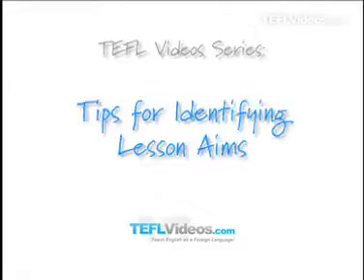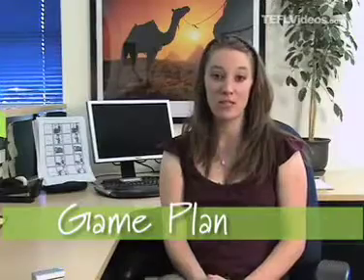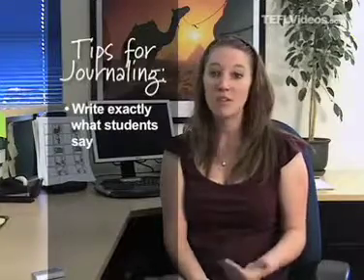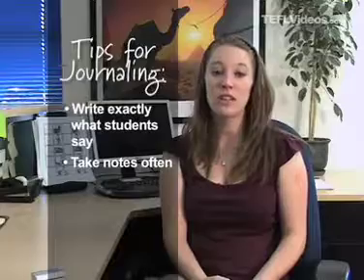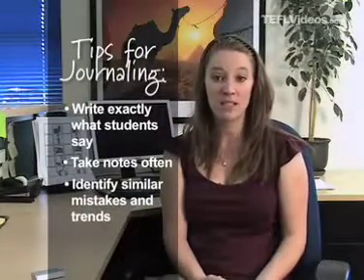sleeve for planning future lessons: keeping a classroom journal. I always keep a journal in class and write as many students' mistakes as I can. I like to write exactly what the student said because if I write the corrected form, I will forget their specific mistakes later. If you do this often enough, you can start identifying similar mistakes and trends that you will want to address in future lessons.